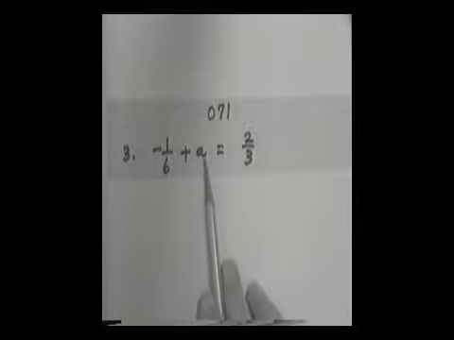Now let's do another example. This time we're going to do one that involves fractions. Example 3 is -1/6 plus a is equal to 2/3. This time the variable is on the left-hand side of the equals mark. The variable is a. A is not alone.